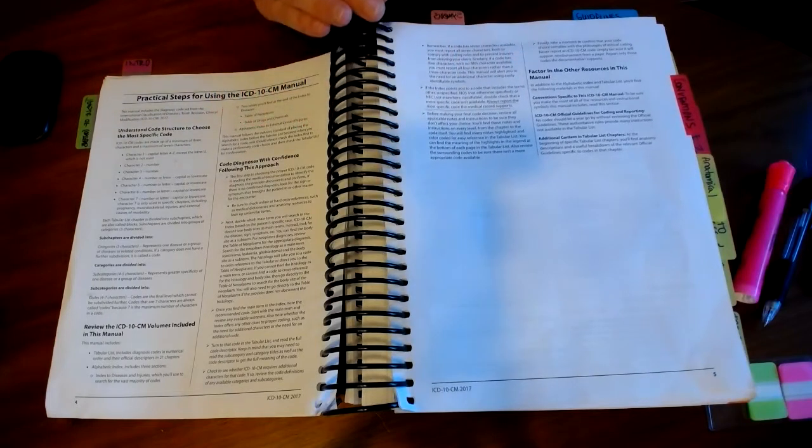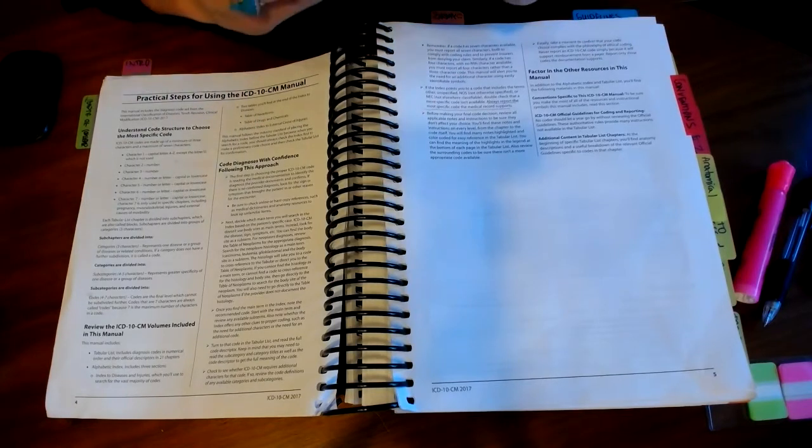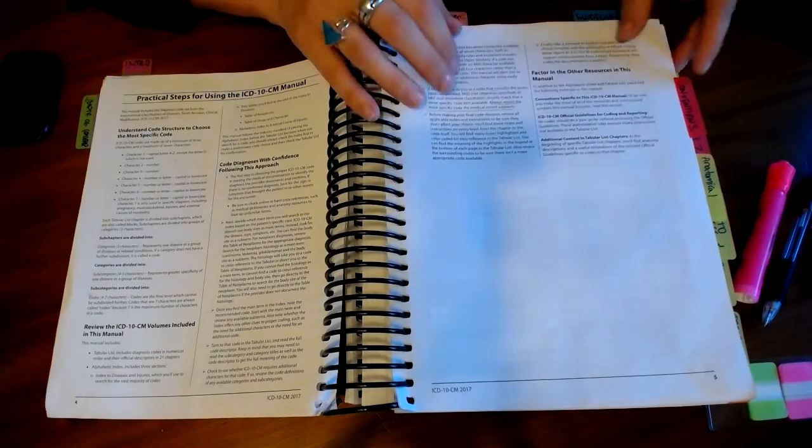And probably one of the most important little tidbits of information is the tabular list and the alphabetic index and what volumes they are, which if you were with me in the last video, we did tab that. So our alphabetic index is known as volume 2.